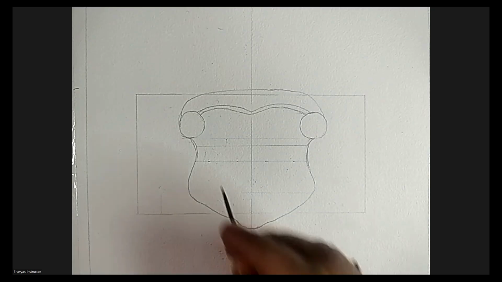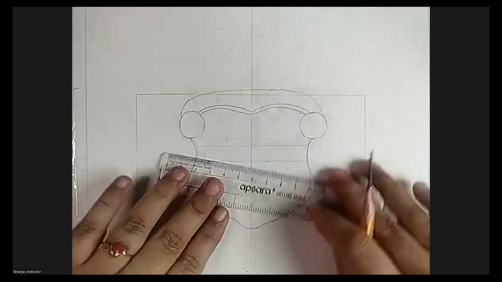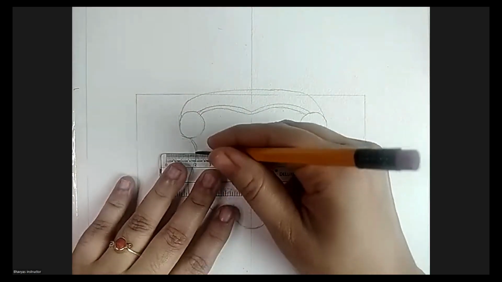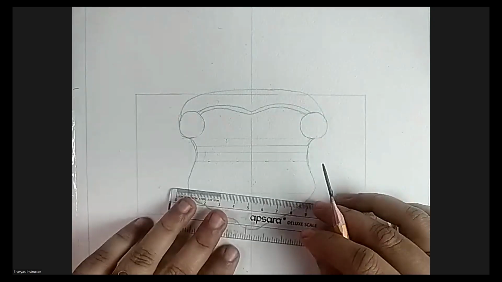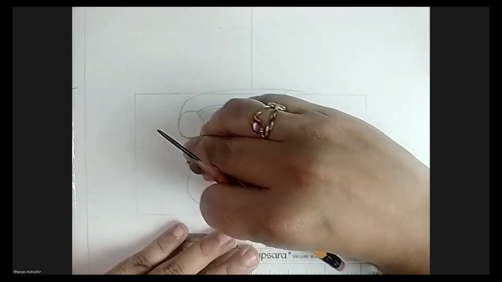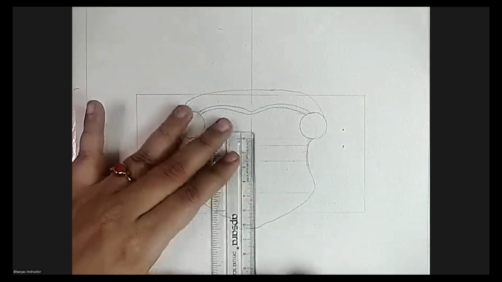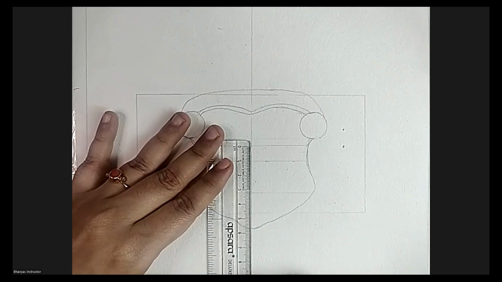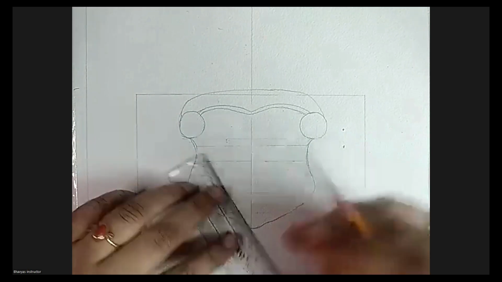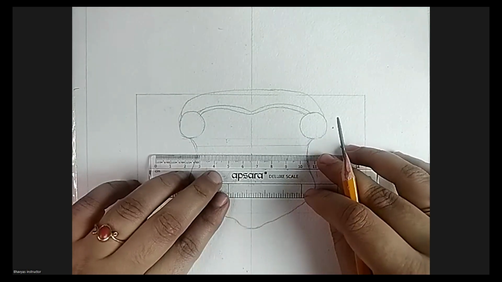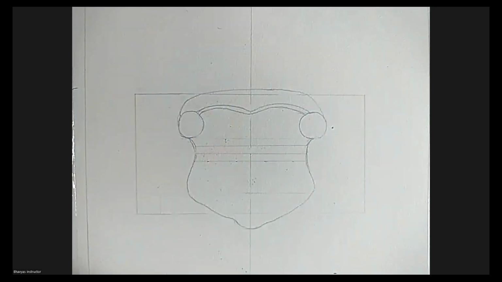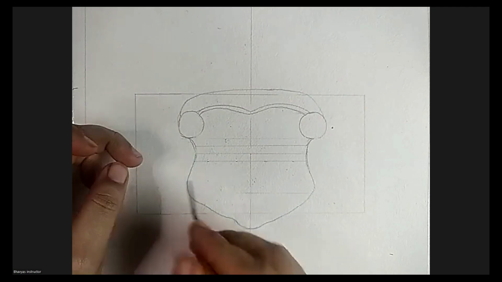Okay. Now observe the screen. In the middle of these two lines, I am drawing one more horizontal line like this. Observe the screen, don't draw. You need to observe properly, then only you can draw. In the middle, just draw one more horizontal line. Now you have three lines here.